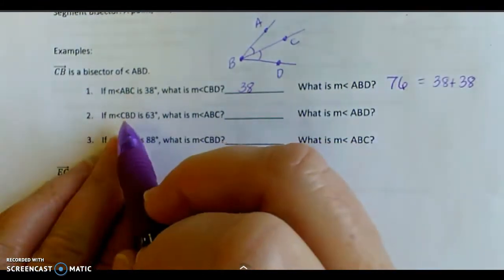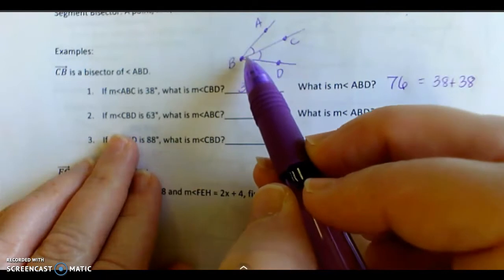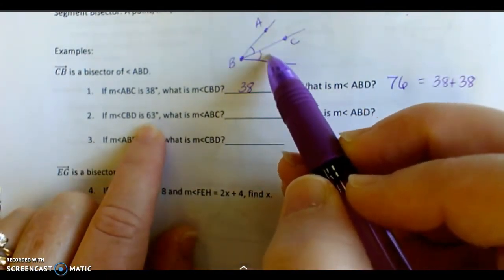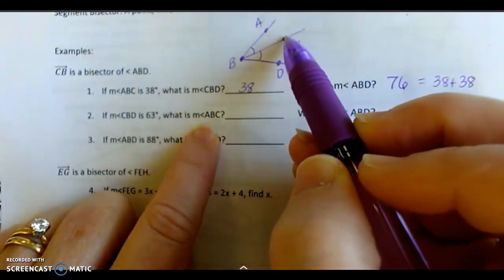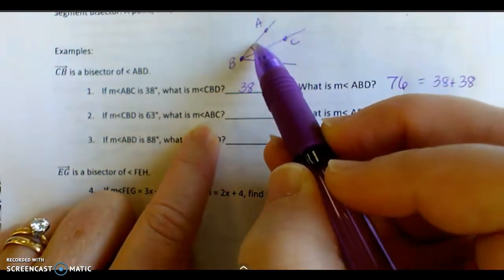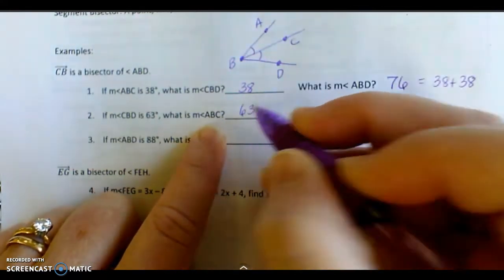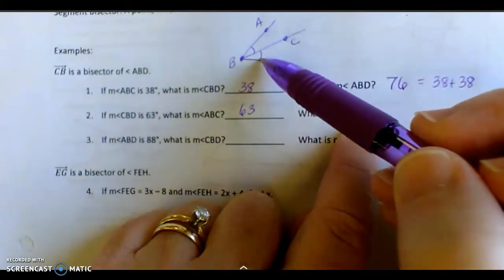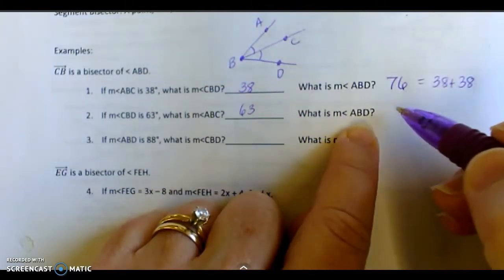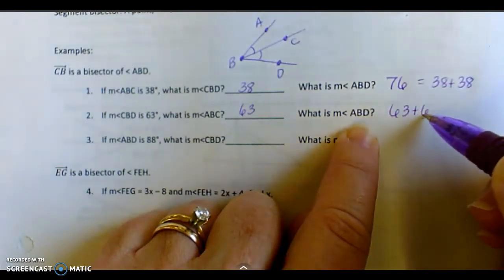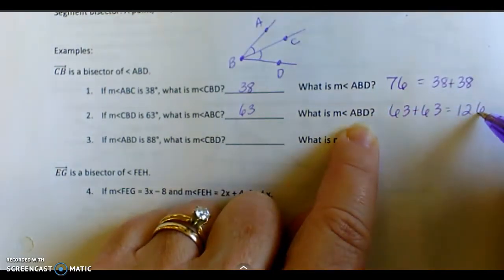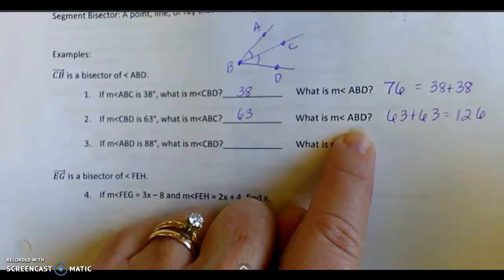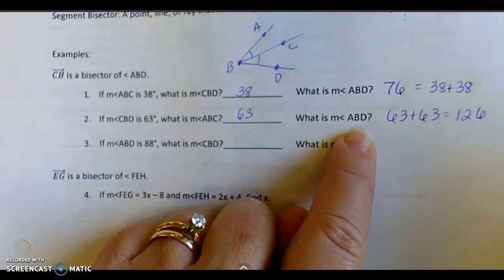Okay, let's look at the next one. CBD. So we're talking about this little angle here is 63. So it says, what is ABC? Well, if this is 63, this is also 63. Then it says, what is ABD? Again, ABD is the whole big angle. So we're just going to add 63 together twice, and we get 126. And I know that this doesn't look like 126. That just means our picture's not drawn to scale. It was just to help us figure out how to do the problem.